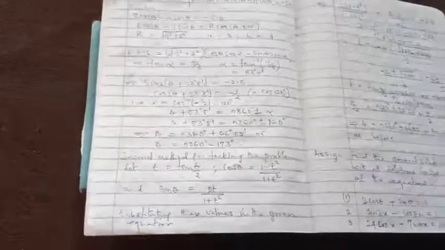Now the second method for tackling the problem. Let tan theta over 2 be t. Using the half angle formula, cos theta is 1 minus t square over 1 plus t square, and sin theta is 2t over 1 plus t square.